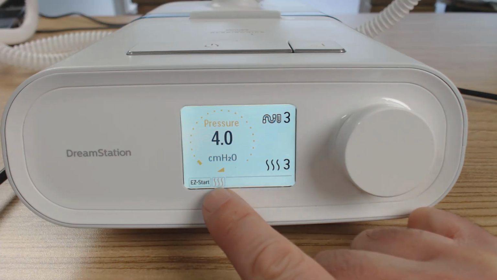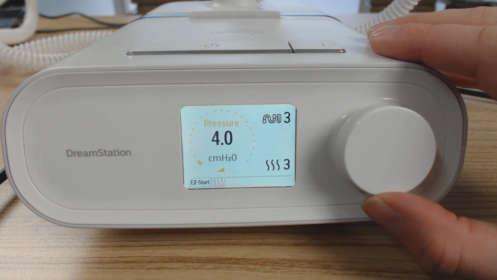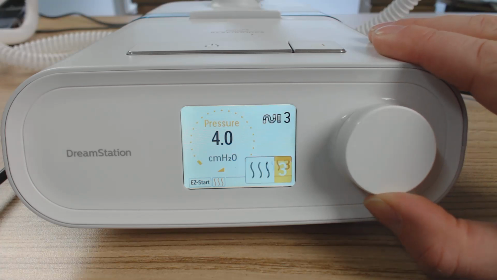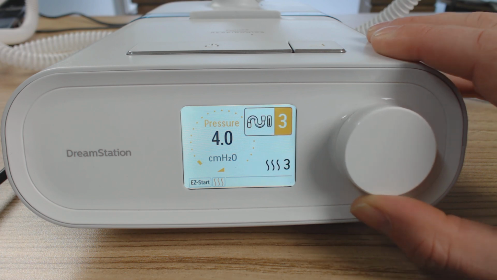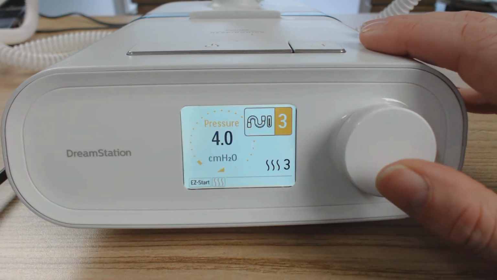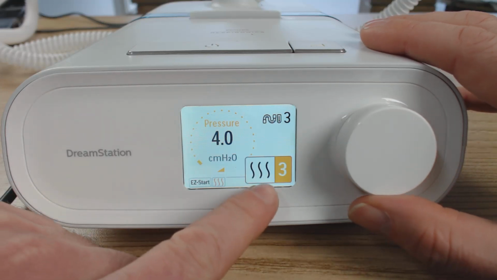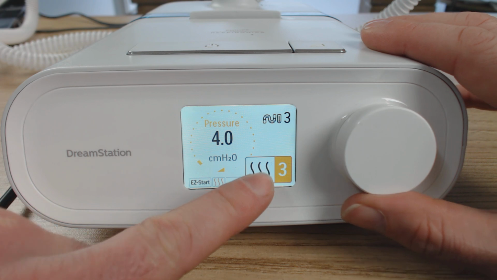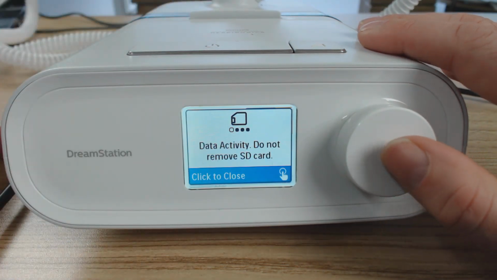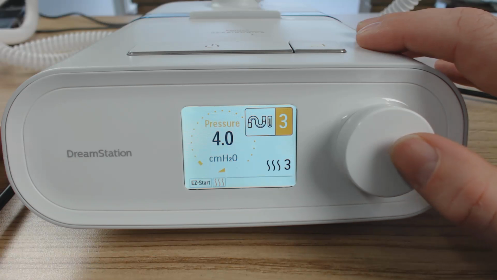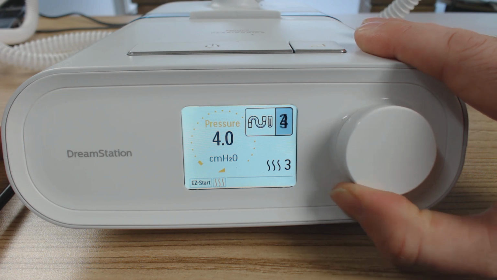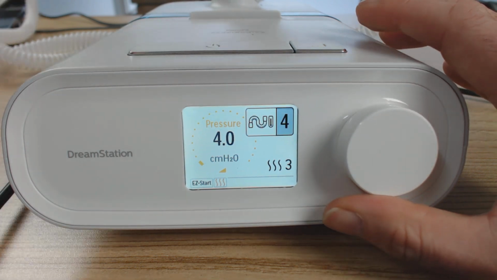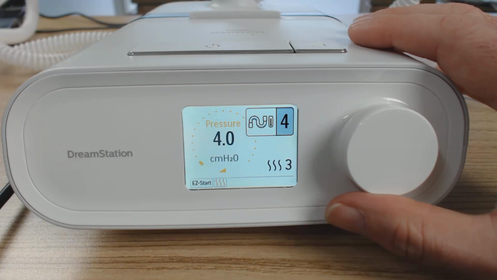These values down here are showing that we've got our preheat on there, so the preheat's on. If I rotate this dial backwards and forwards, so clockwise and anti-clockwise, you can see it's shifting between these two values. The top value up here is the heated tube, and the bottom value is the level of humidification, so how much moisture is in the air. If I click this one while it's highlighted, I can change that number there. That's changing the level of heated tube, so how hot that tube's getting.